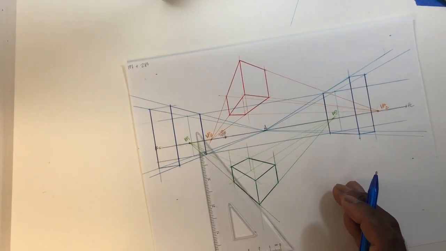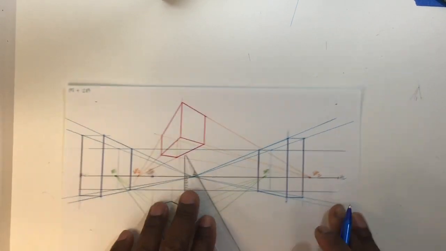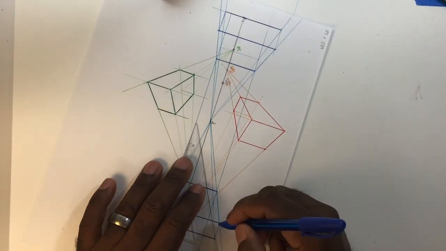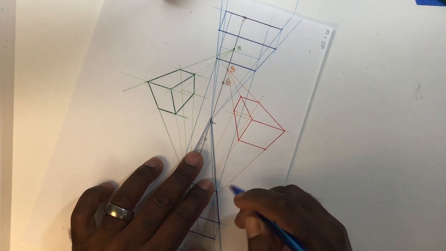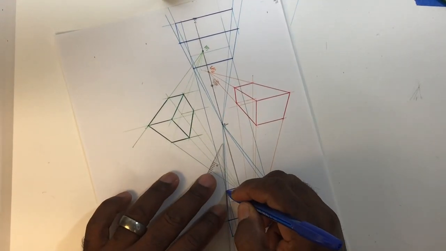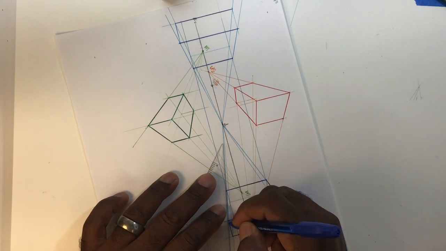Yeah, that'll do the trick. So let me get these foreshortened lines. Radiating lines, foreshortened lines, or foreshortening lines.